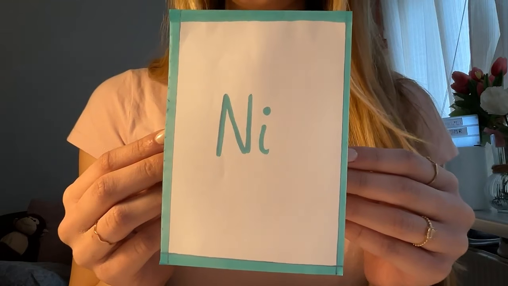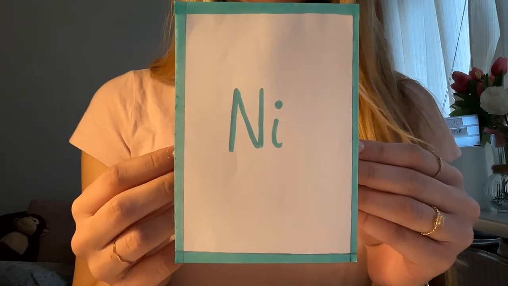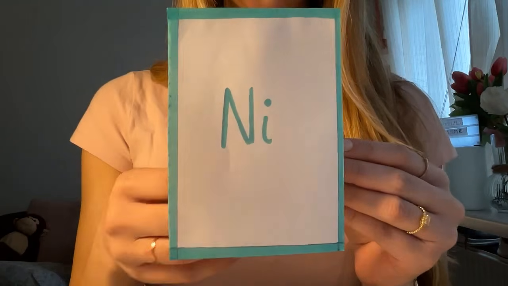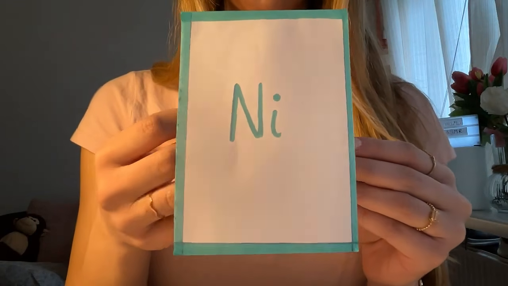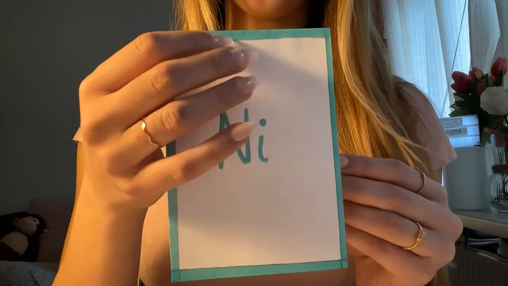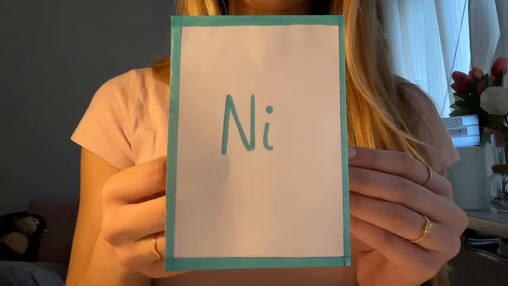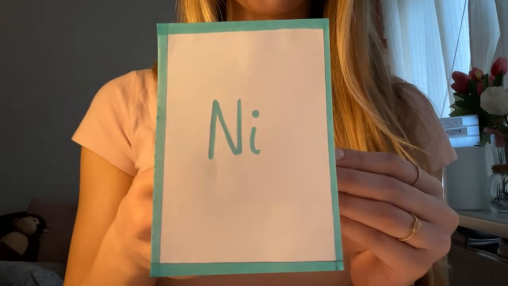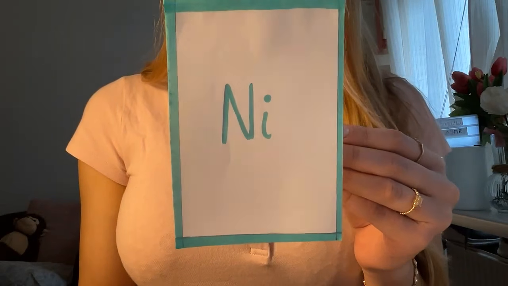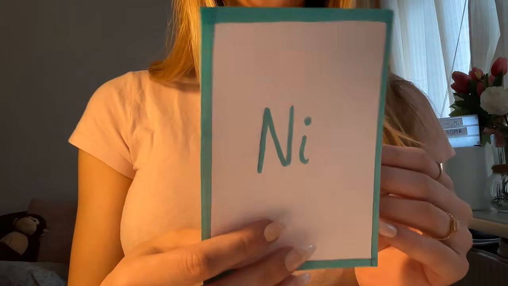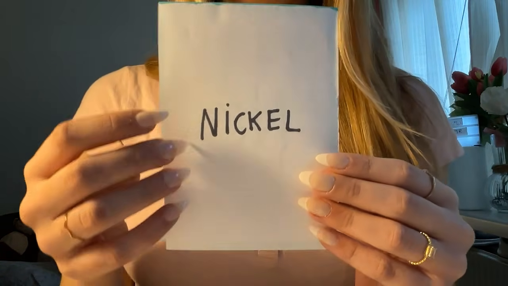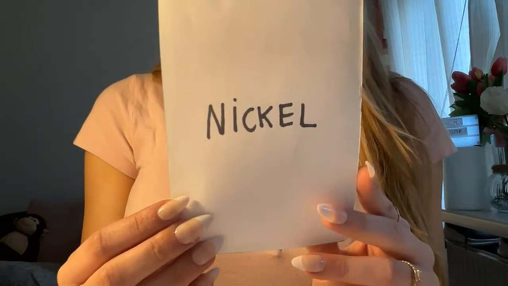Which element is represented by Ni? Do you have a guess? Okay, so Ni is, actually I'm not sure how to say it in English, but nickel. Nickel. Good job. Did you get this one right?